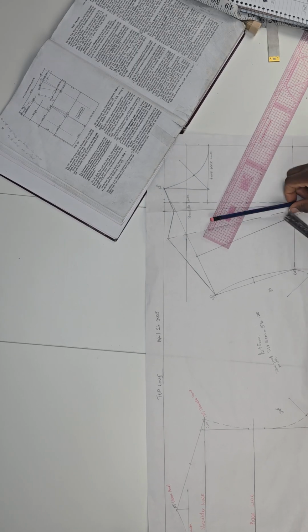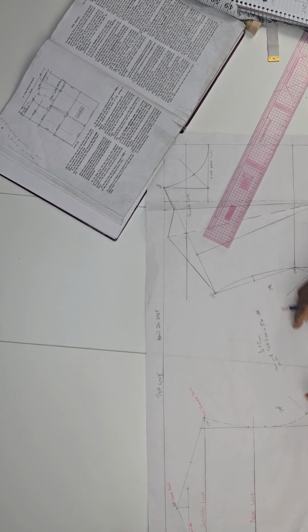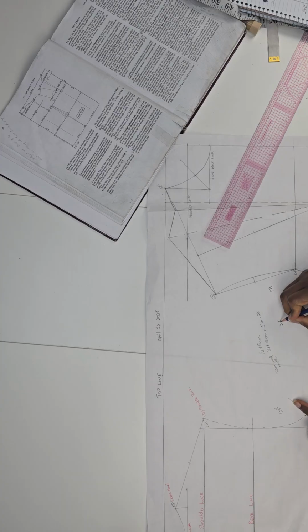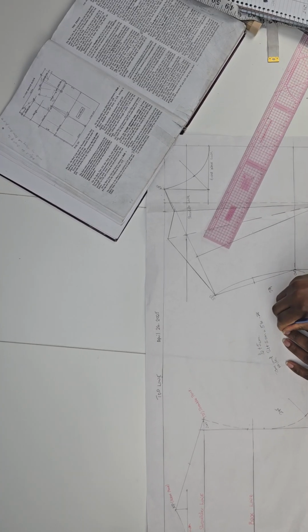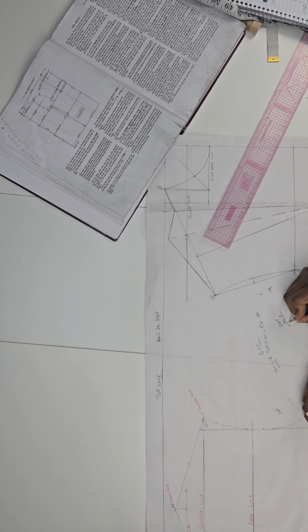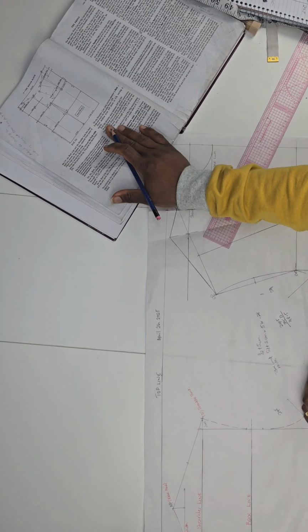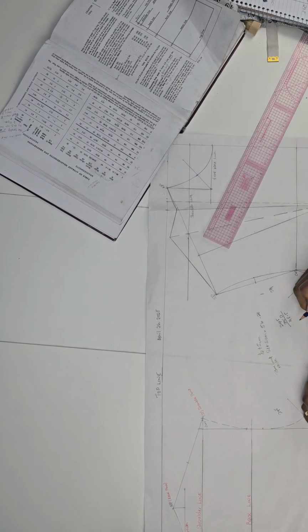Okay, 24. So 24.5 plus 24, we have 48.5. So our approximated armhole is 47, minus 47.0. The difference is 1.5 cm.